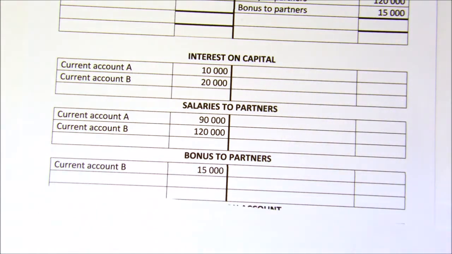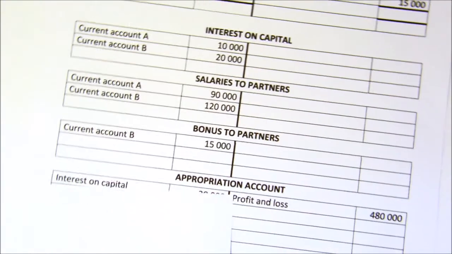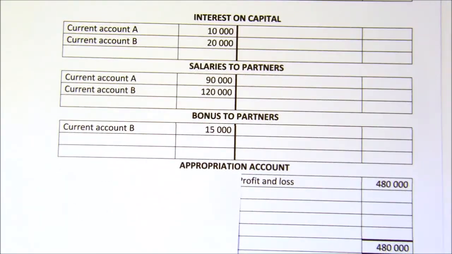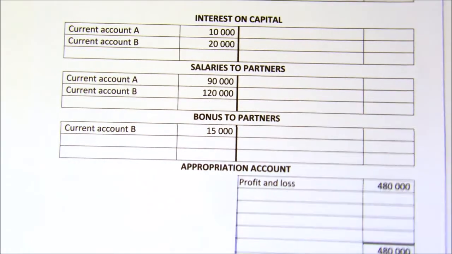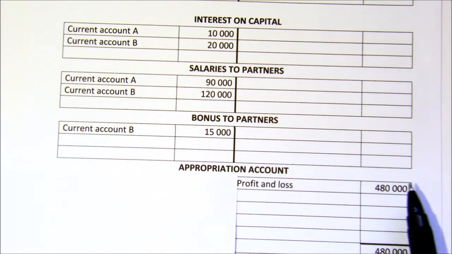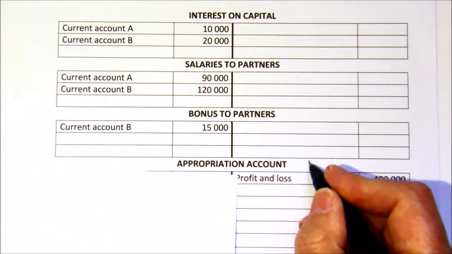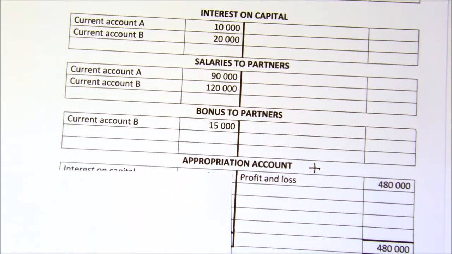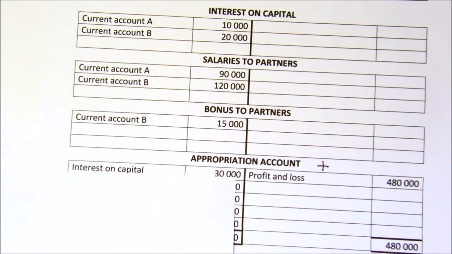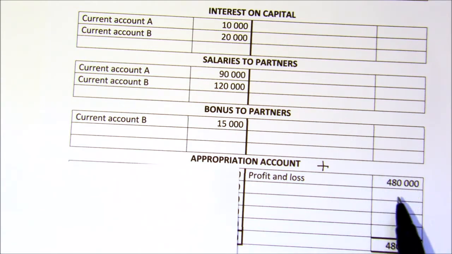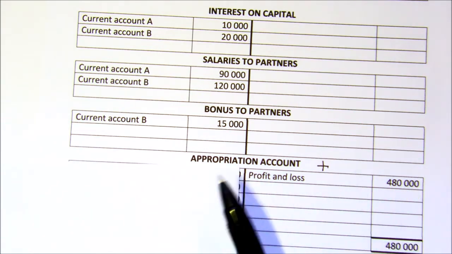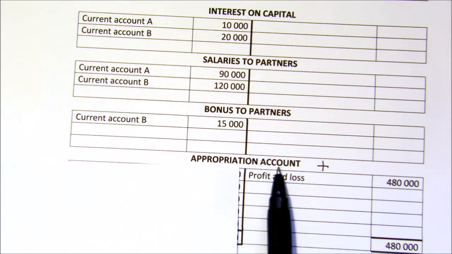Now, that brings in a new account to us, and that is called the appropriation account. The word appropriate means to divide. So, on the credit side, this appropriation account is an extension of your final accounts. Your profit and loss account will be closed off and brought into the appropriation. Remember, in a sole trader, your profit and loss was closed off to the capital because all the profit belonged to the owner. But now when you're in partnership, we have to bring in an extra account in the final account section, which is our appropriation account.